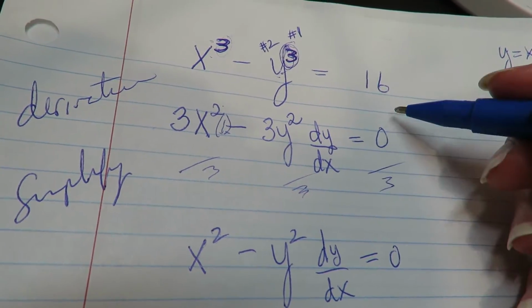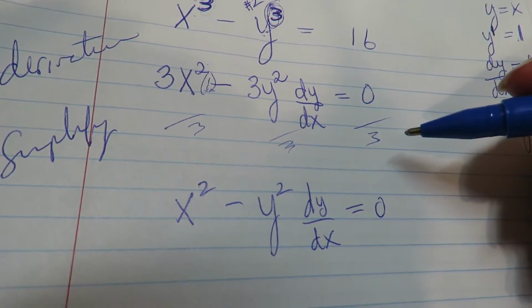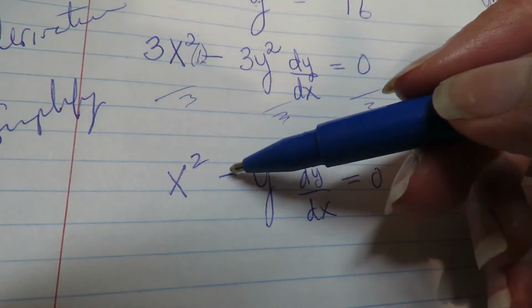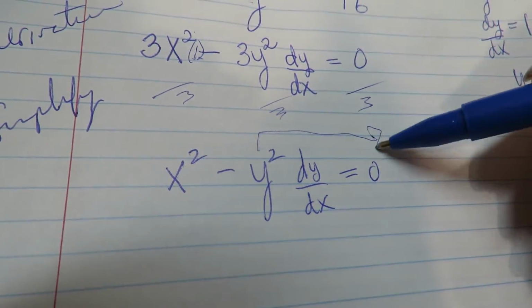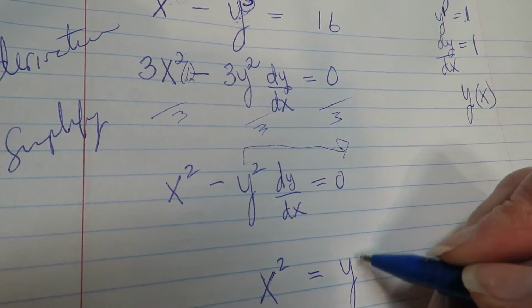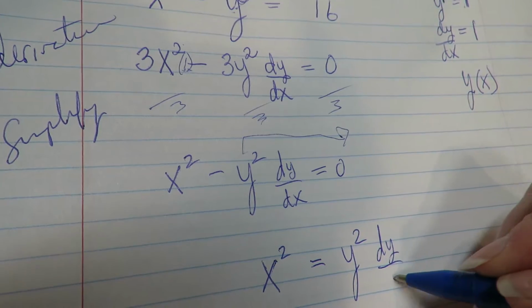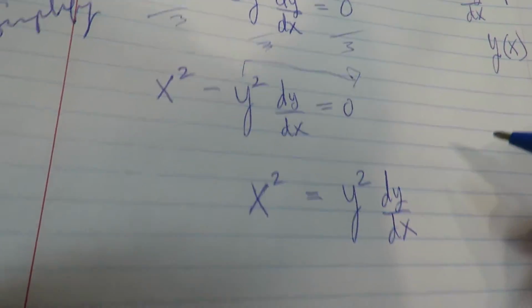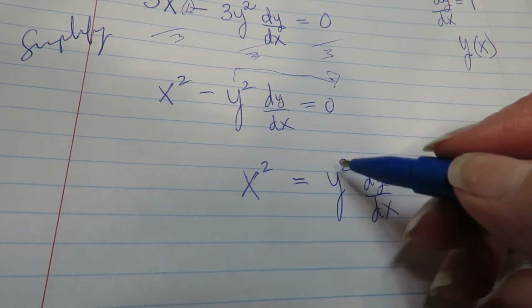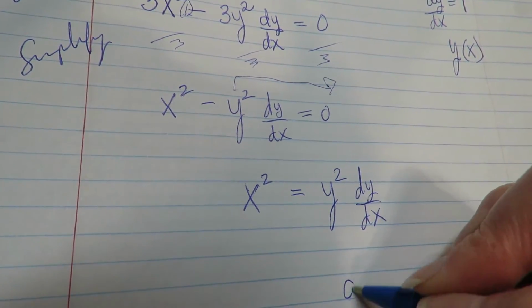And again, if you need this reminder, 0 divided by anything is 0. Okay, now just because this term is negative, I sort of feel like I want to just move it over here. And I'm almost there now. I want to get dy/dx by itself, so now I'm going to divide off y^2.